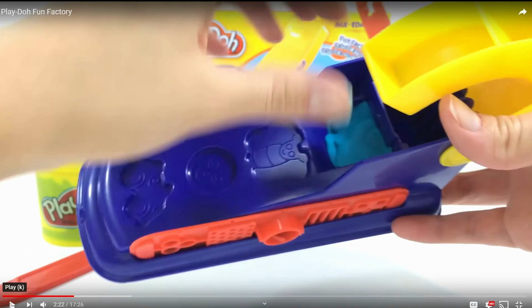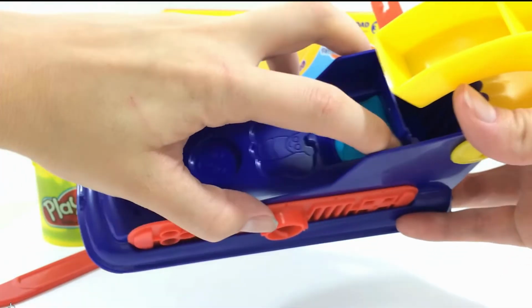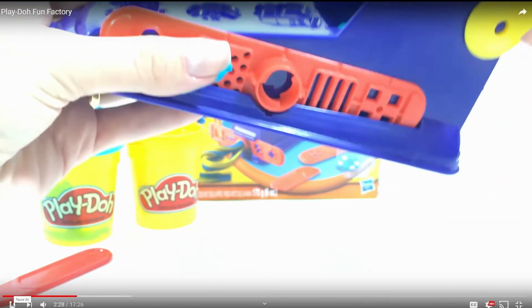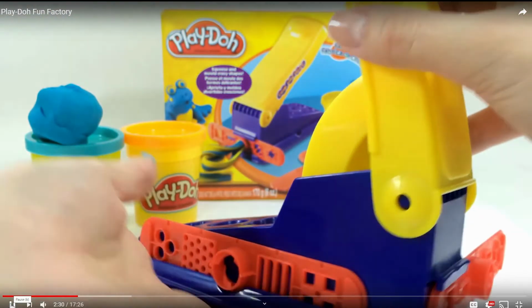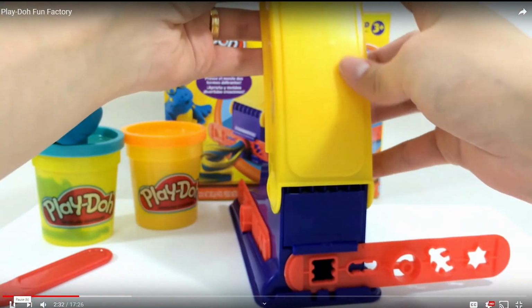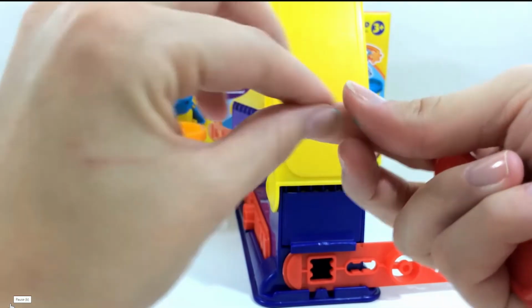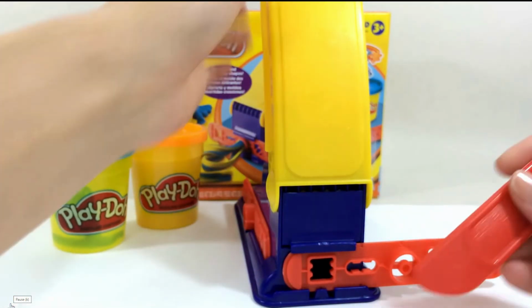I don't know if any of you ever used a Play-Doh Fun Factory. They looked like this. And you pushed the clay in. And then you push the lever down.